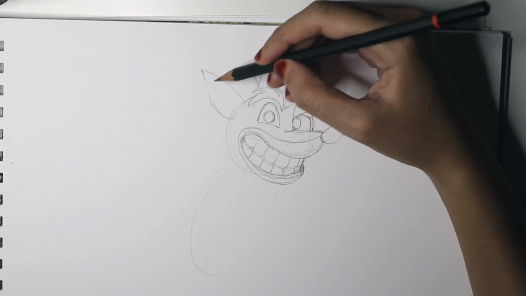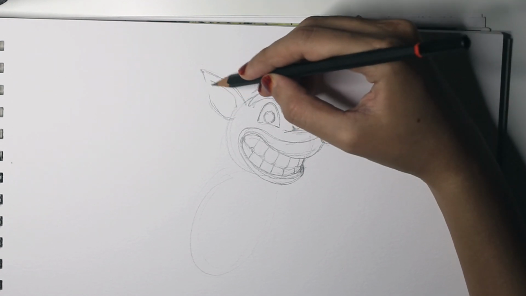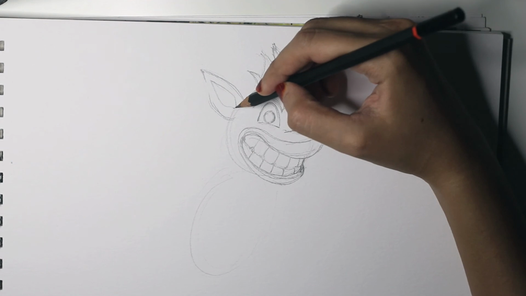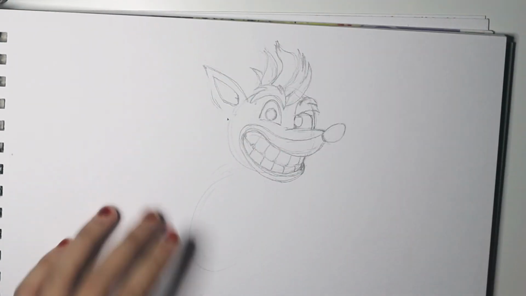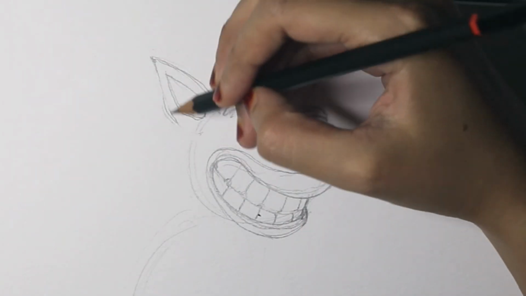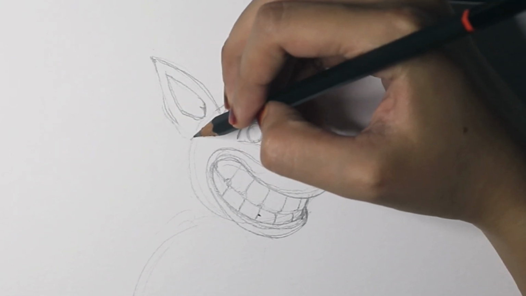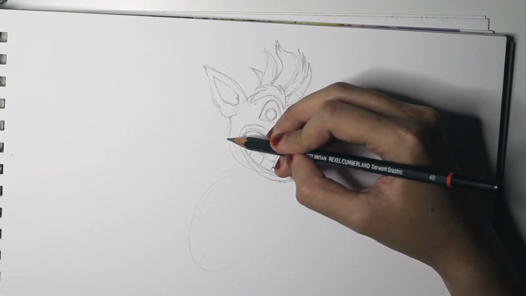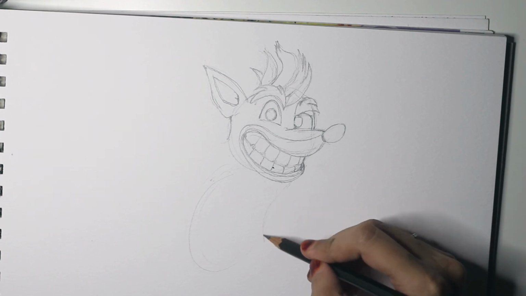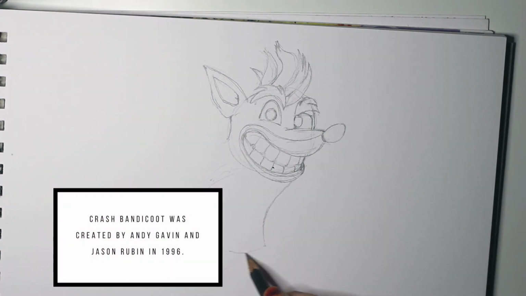And we're moving on to the ear. Pointy ears. One on the outside and another oval shape with a pointy edge on the inside. And onto the rest of the body.